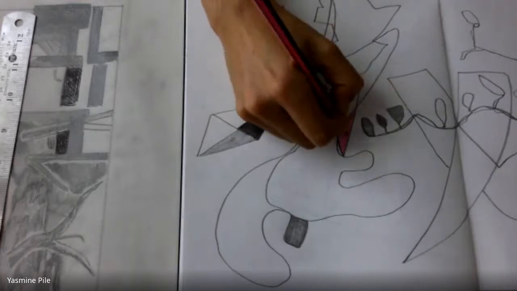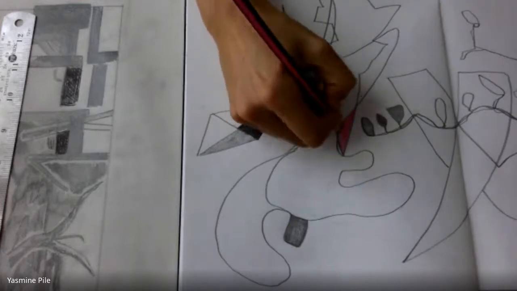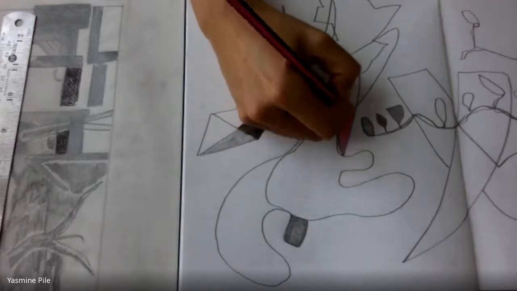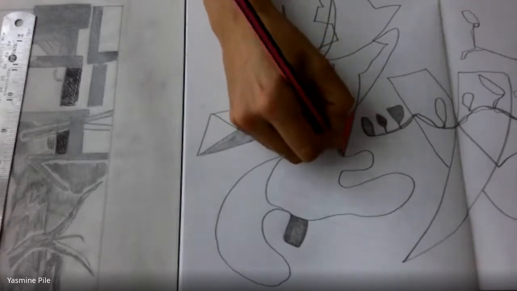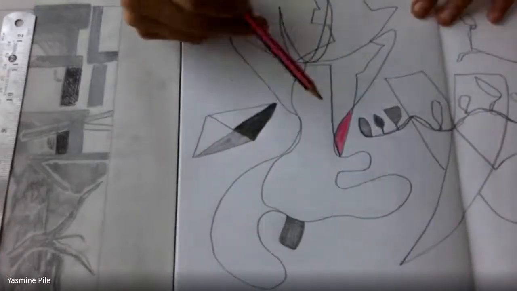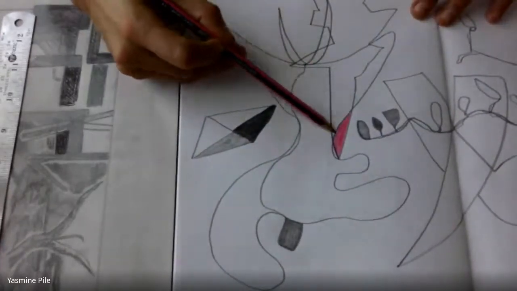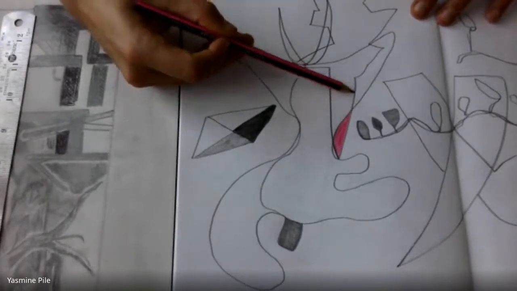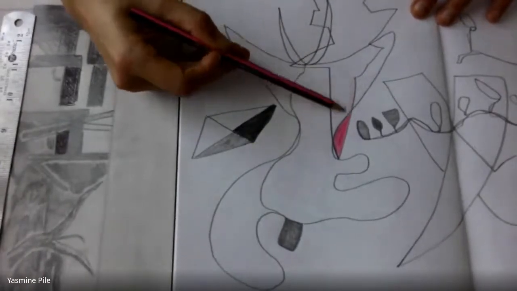So I'm going for a really nice, vibrant, dark pink by going over and over this many, many times. Okay. And then what I might do here is a nice light pink.